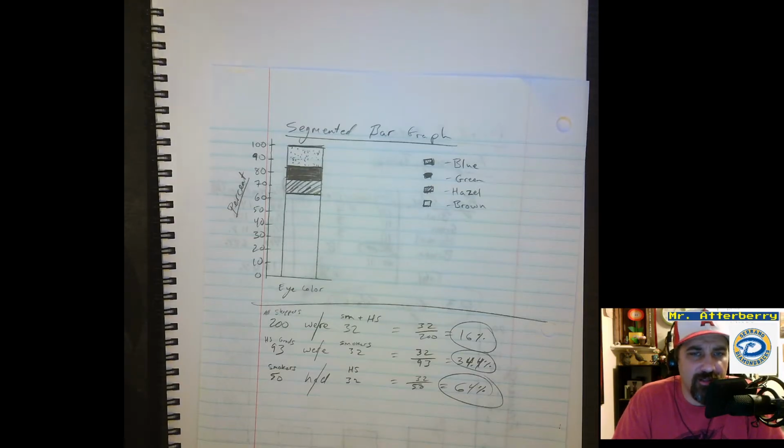And then for brown, I just kind of left that one blank, just to create something that was completely different than the other ones, okay? That is called a segmented bar graph. And then there were some questions also.